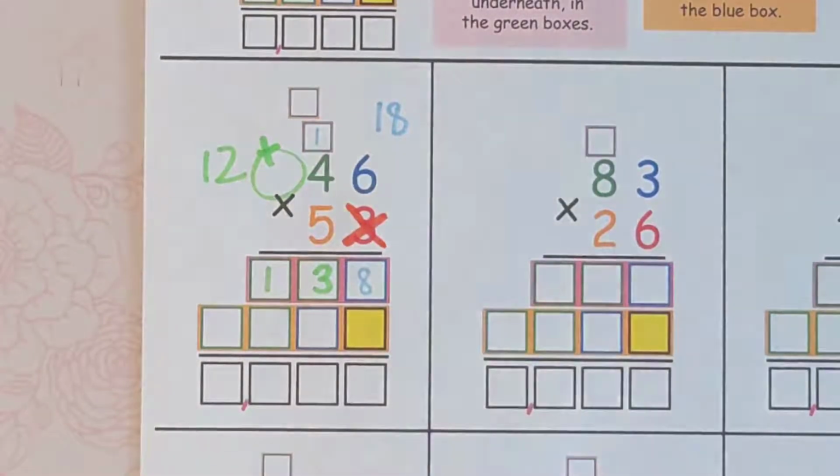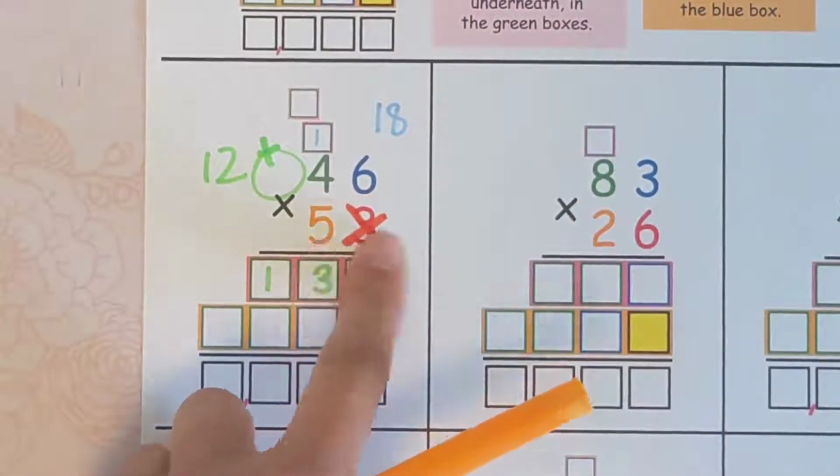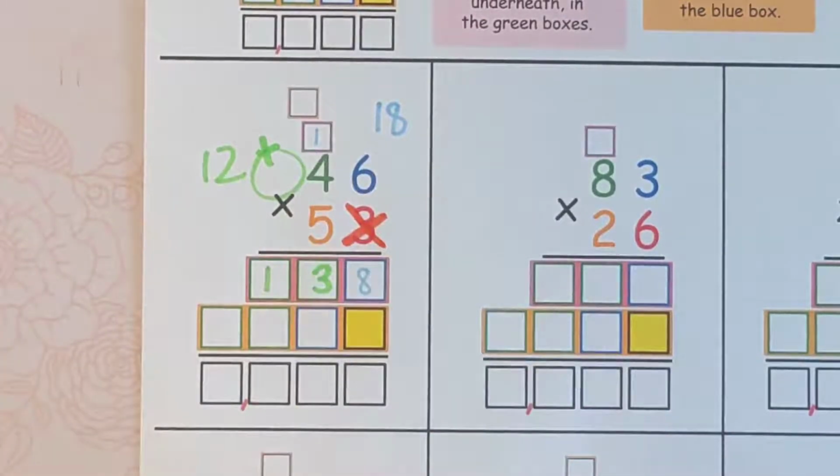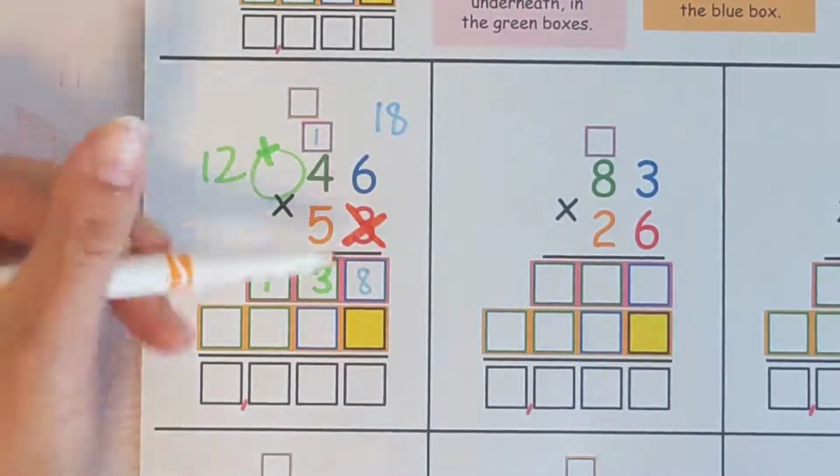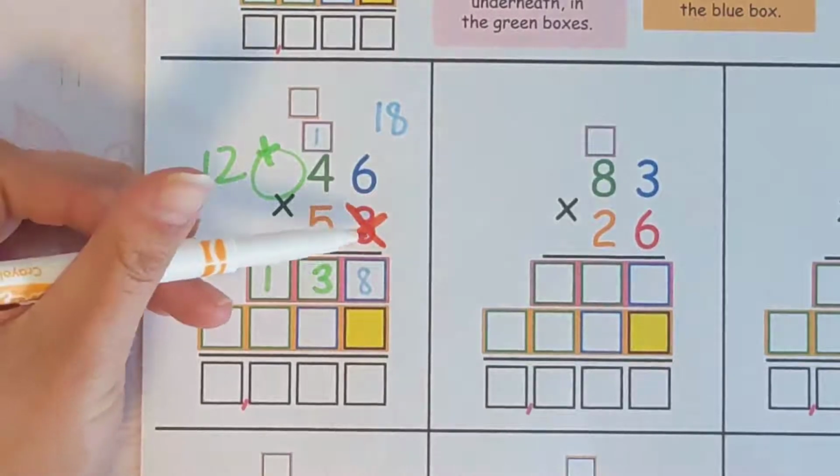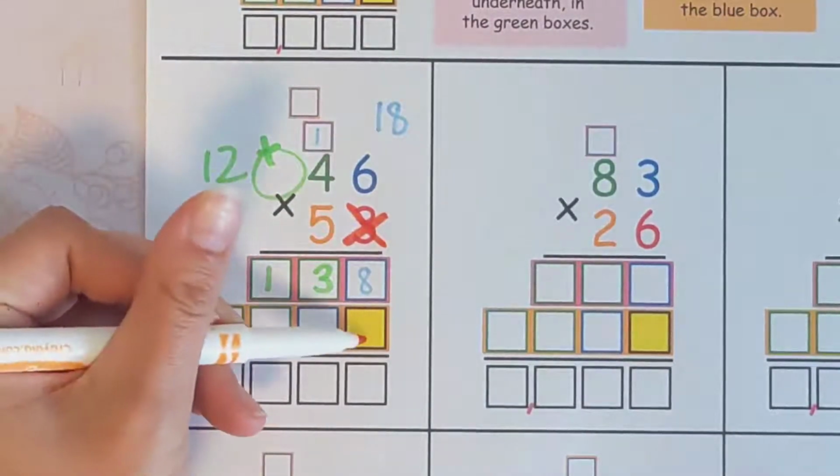But take a look at that 5. What place is the 5 in? It is in the 10's place, which means we're really doing 50 times 46, not 5 times 46. To show that this is really a 50 and not just a 5, you need to put a 0 here.